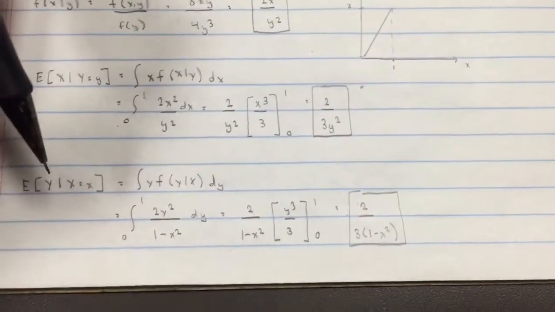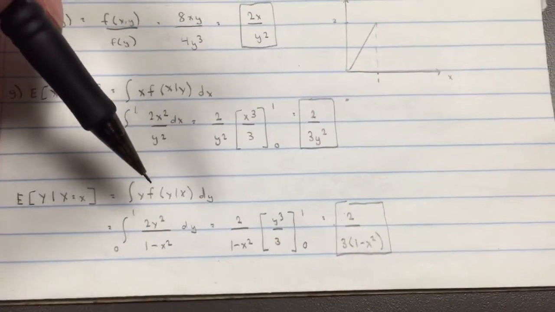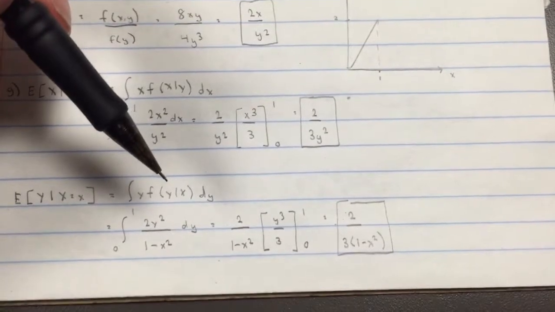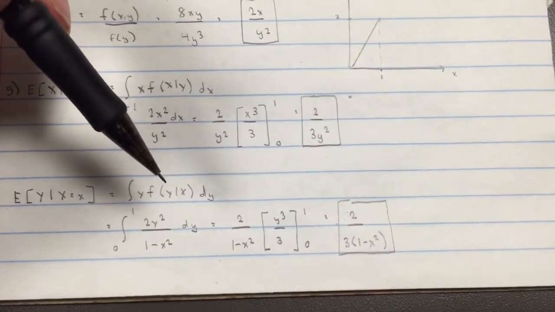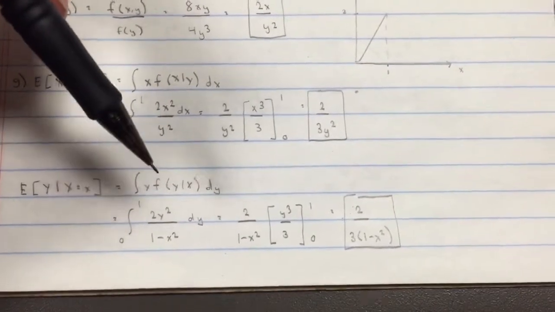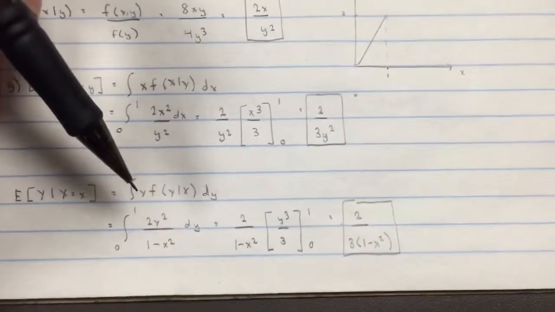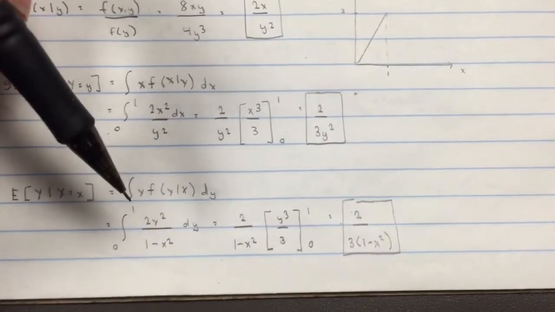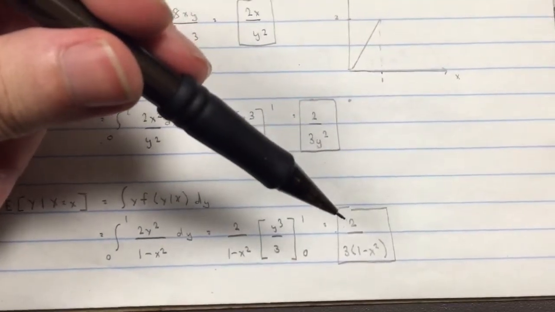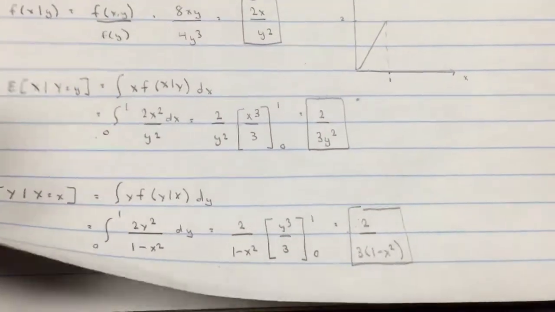Similarly, the expected value of big Y given small x is equal to the integral of y times the density function of y given x, dy. And so we know that the density function of y given x is equal to 2y over 1 minus x squared, times y, over the bound of y, which is from 0 to 1, and we get 2 over 3 times 1 minus x squared for our expected value of big Y given small x.